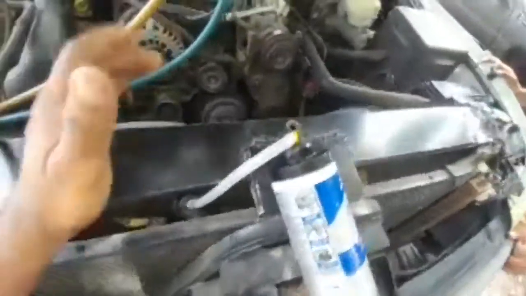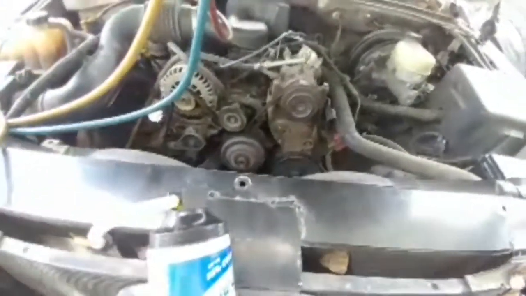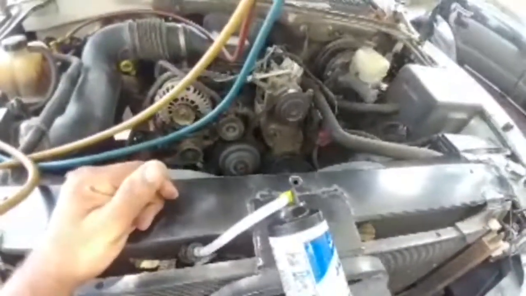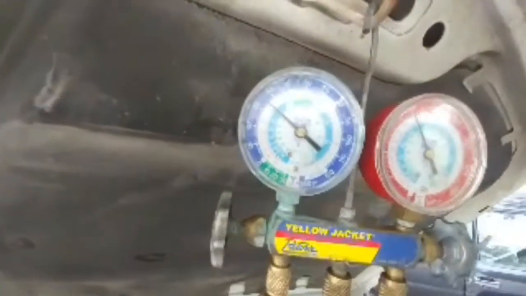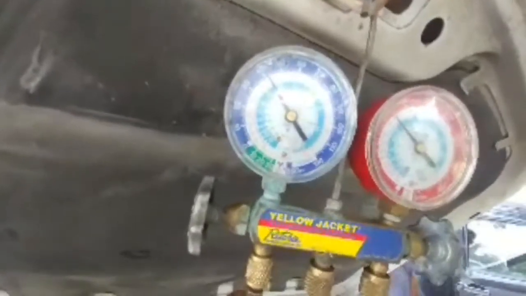So let's say you want to put some Freon in your vehicle, right? Now, son, turn the truck off. I want to show them something. Now, I want y'all to remember where this pressure was. Watch how that pressure's climbing. The vehicle's not running.